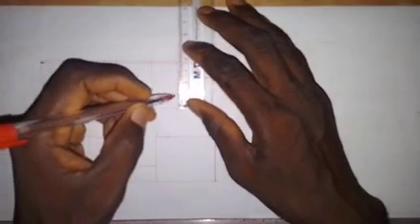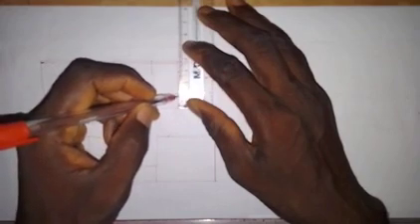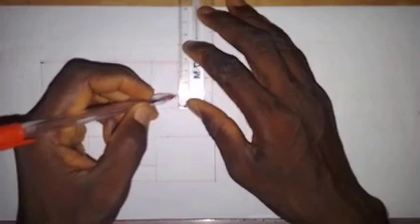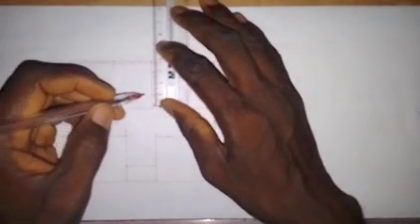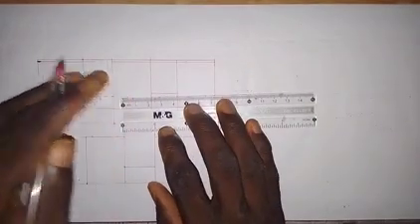So I will first of all work on all the horizontal ones. For this one, I will take it outside here. So this is 2 millimeters. And then come here, I will also take 2 millimeters here. So this is 2 millimeters. I'm going to join these together.